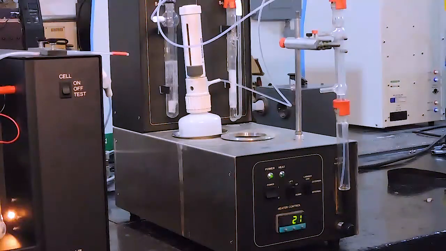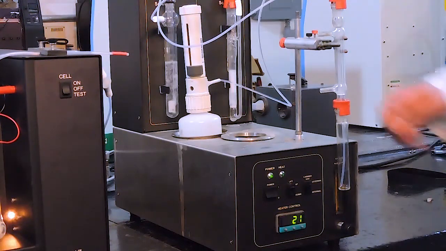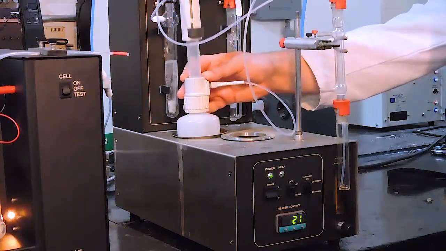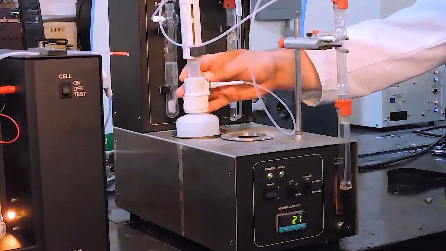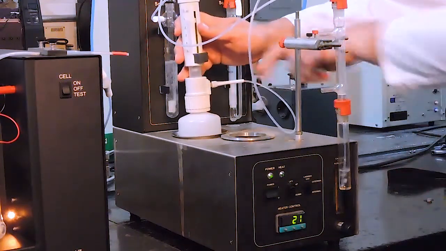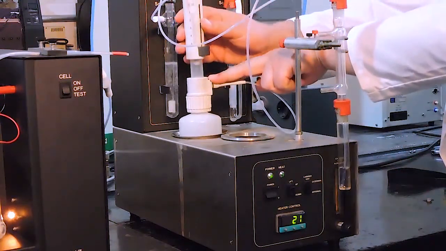When we press Begin Analysis on the display, it's time to pump the acid. Slowly pump 10 milliliters of acid into the system. You should see the acid enter the system and the carrier gas begin bubbling through the acid.